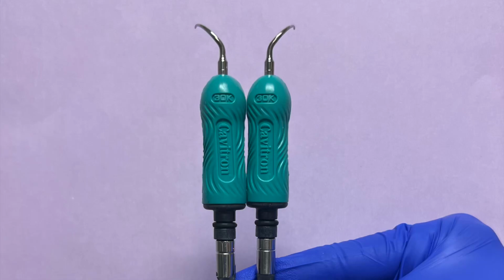Here we have the right and left magnetostrictive inserts. The first step is to identify which insert is the right and which insert is the left. The clinician will begin by holding the handles parallel to the floor and the tip of the inserts pointing towards the floor. The insert that is bowing to the right is the right insert, and the insert bowing to the left is the left insert.